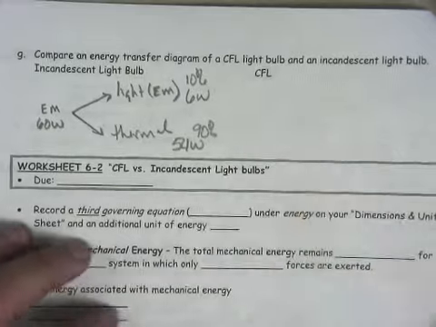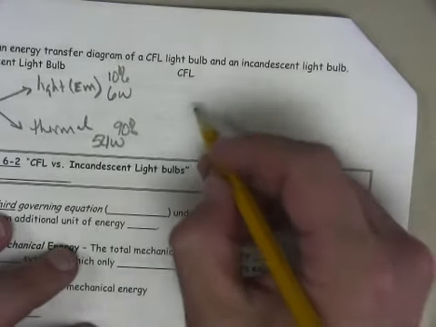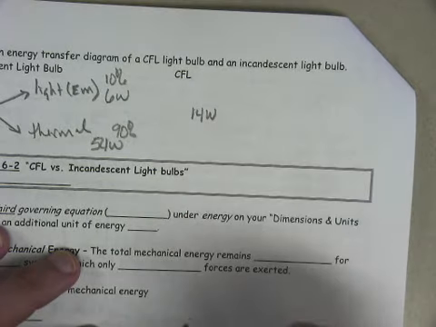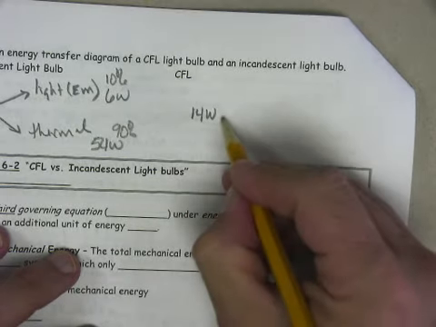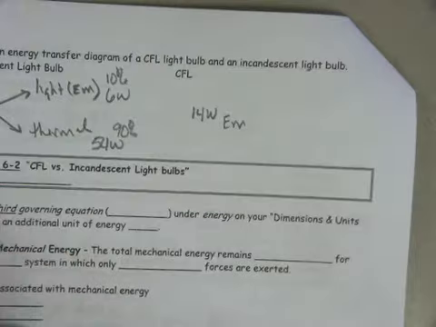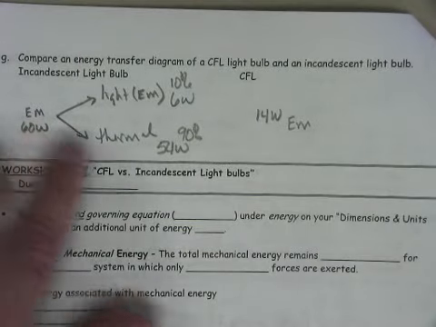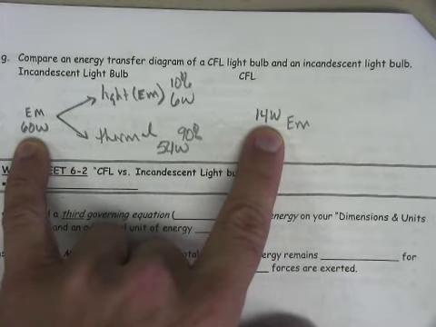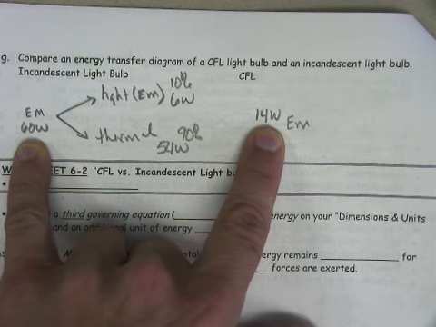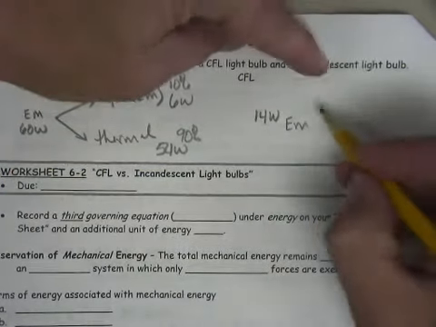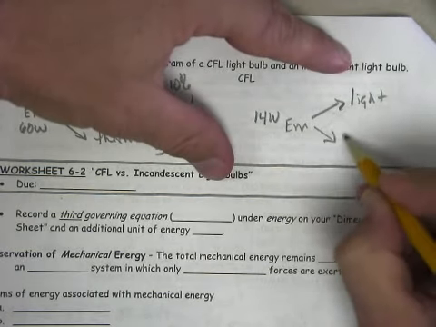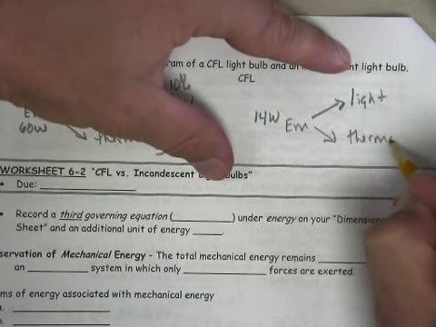Well, that's what CFLs do for us. Let's say we have a typical CFL of maybe 14 watts, and we're going to start with the electromagnetic energy, just like we did for this one over here. Now notice, this is a 60 watt light bulb. A 14 watt CFL doesn't need as much energy, and I'm going to show you why. Because when you turn it on, some of it becomes light, which is electromagnetic, and some of it becomes thermal energy.